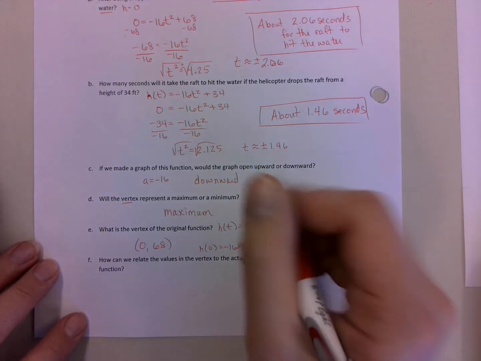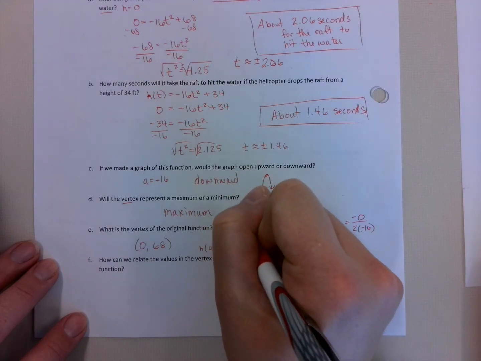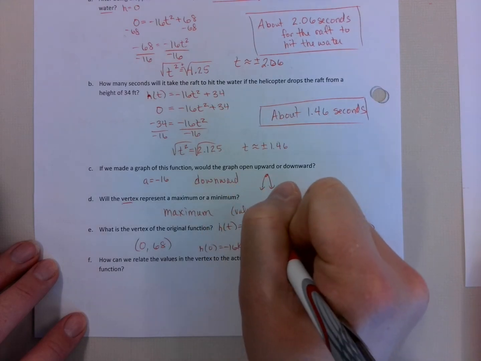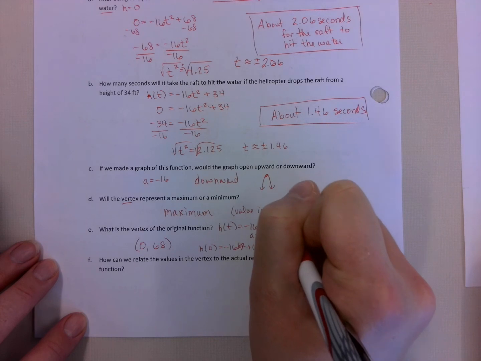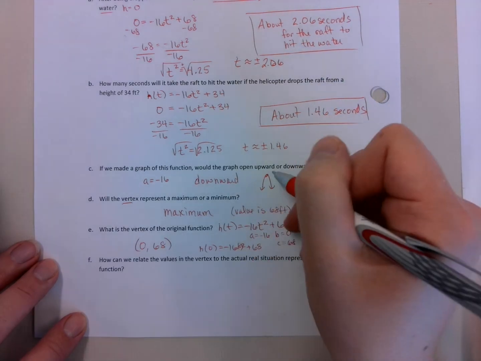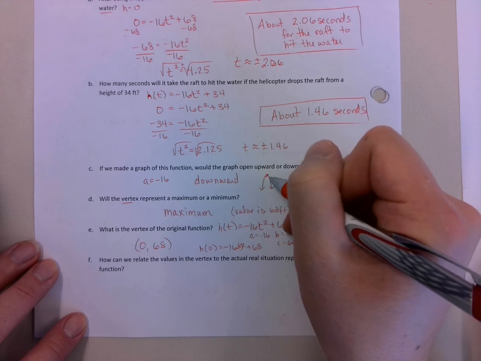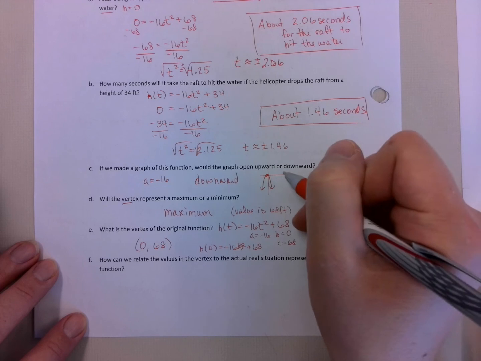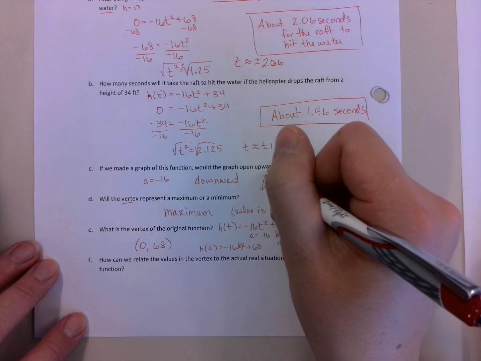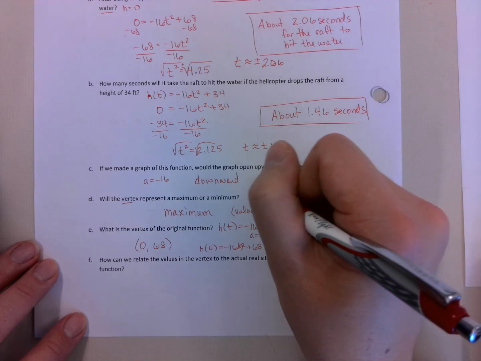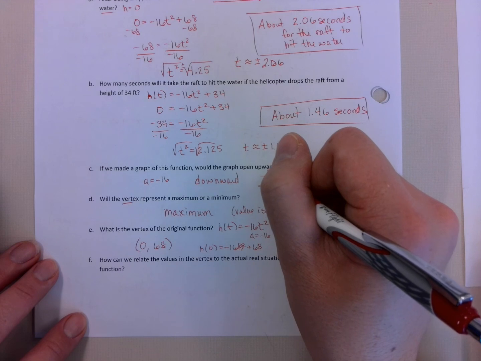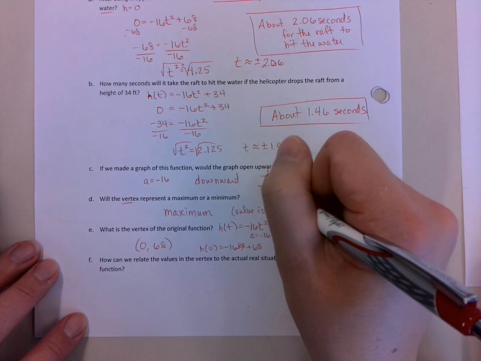And if you wanted to know the maximum, the max value is 68 feet. Think about it. That's where the raft is starting, and then it's dropping. We are really seeing this over time. So your graph looks like this, where it is dropping and hitting the ground, and this is your time, and that's your height.